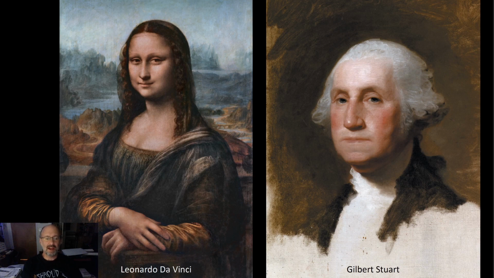So we're going to go way back in time. We all recognize Da Vinci's Mona Lisa. It's painted around 1503, I think it was. Sorry if I got the date wrong. And then right next to Mona is a painting of George Washington called the Athenaeum Portrait, painted by Gilbert Stuart.